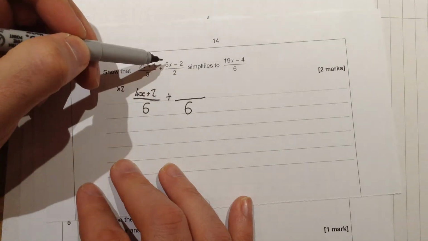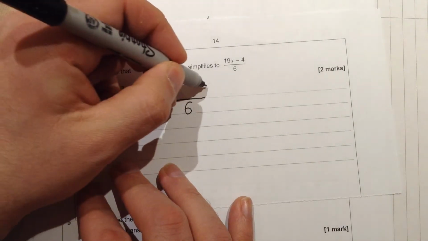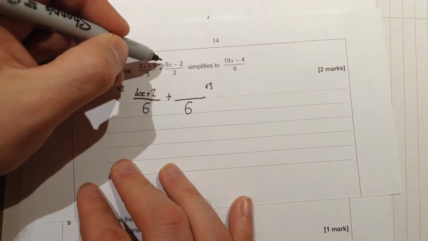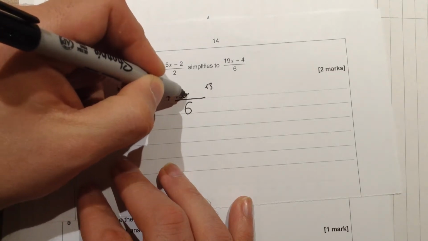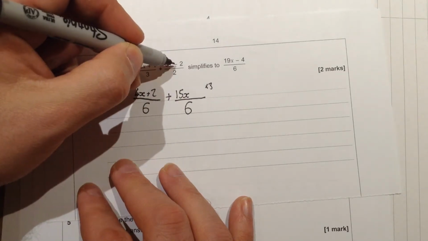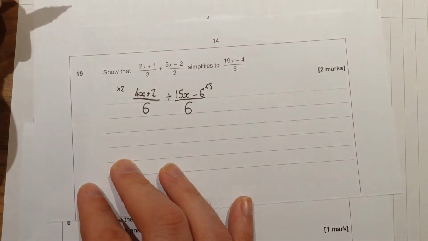For the fraction on the right, I'm going to have to multiply everything by 3 to make it 6 at the bottom. So 5x times 3 is 15x. Minus 2 times 3 is minus 6.